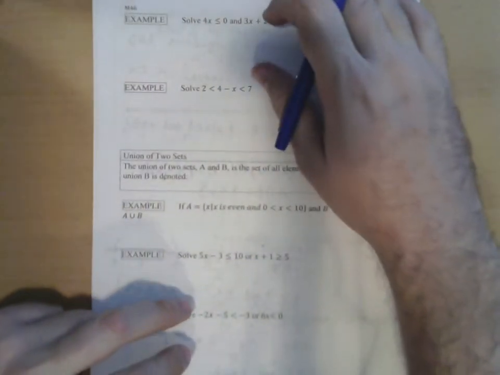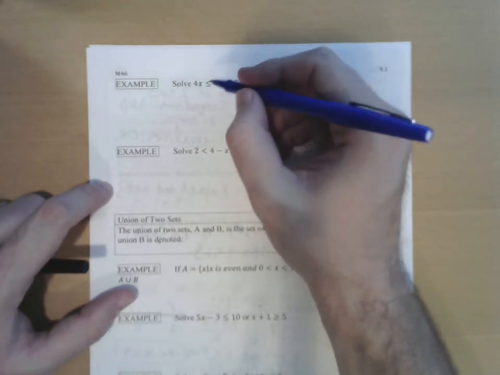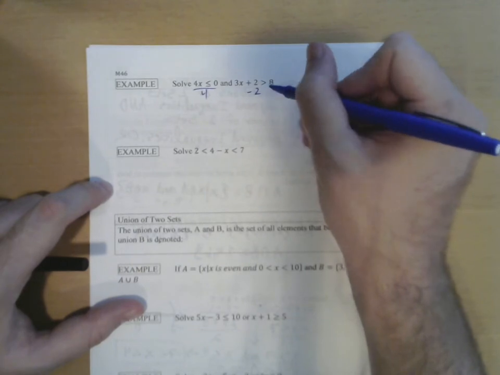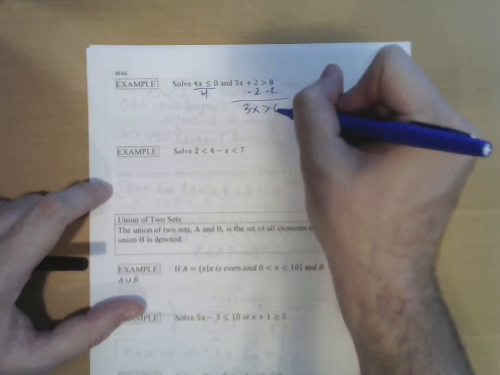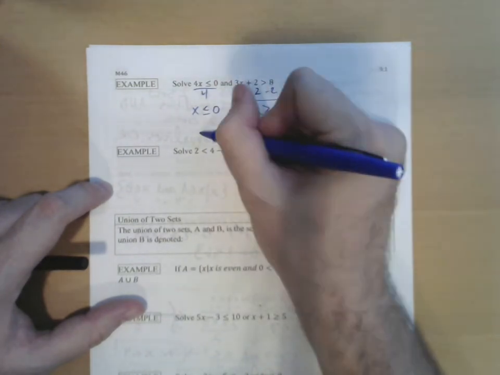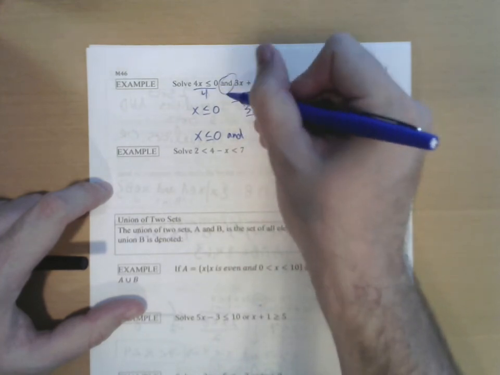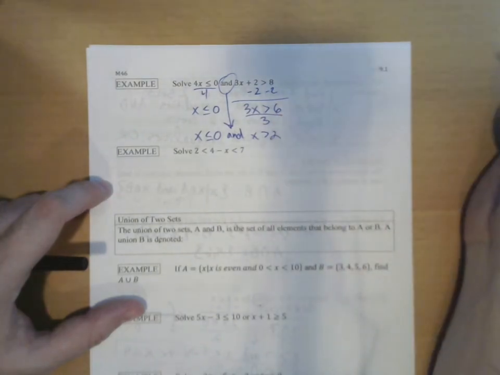So we have two more ands here. So this one, divide by 4. We're going to subtract 2 from both sides on this one, so we have 3x is greater than 6. We have x less than or equal to 0. Divide by 3. x less than or equal to 0, and again, because that just comes down with us, x greater than 2.